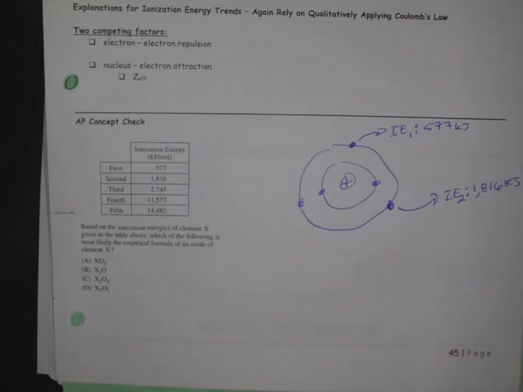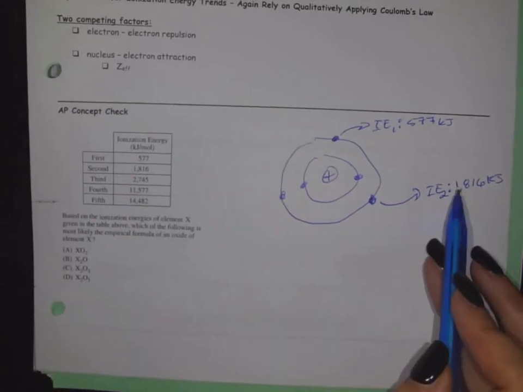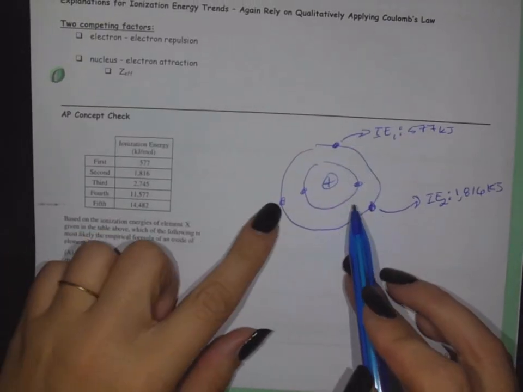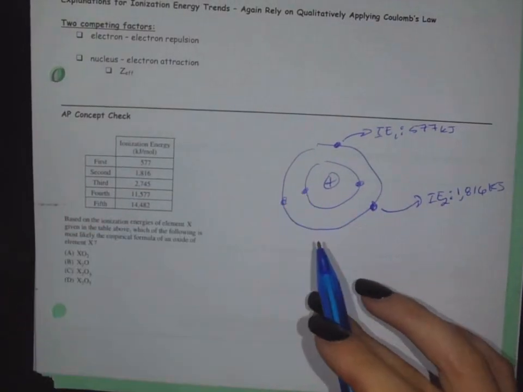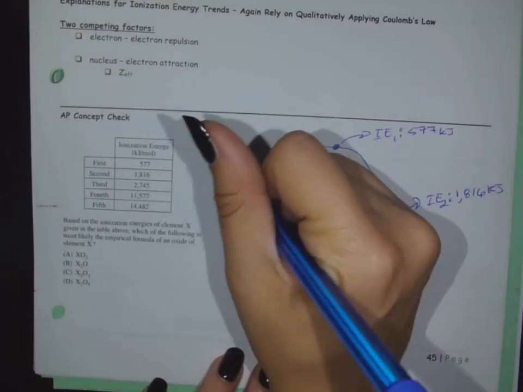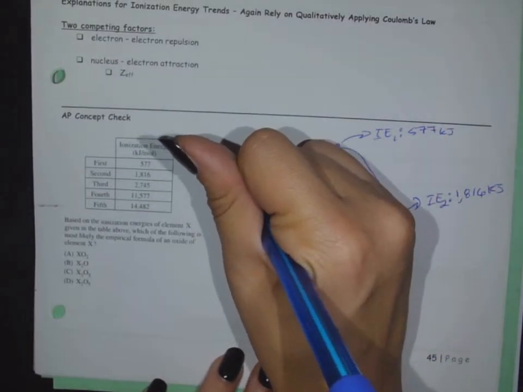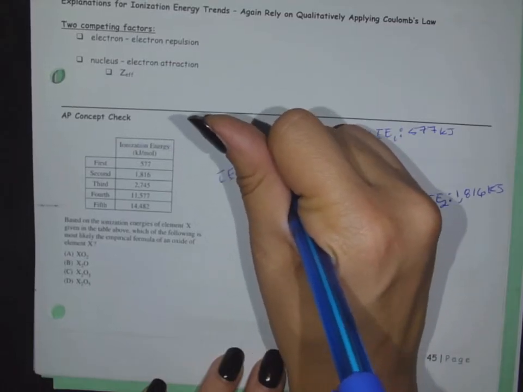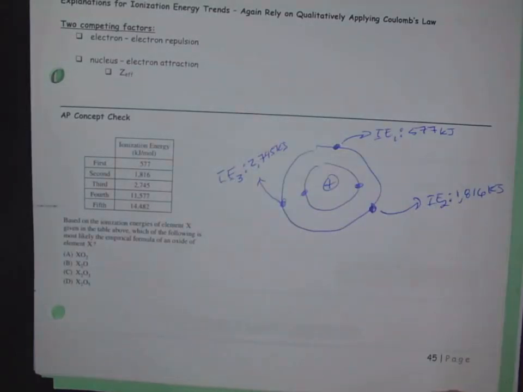Okay, nice. I was worried I had this drawing a little off. And so it took a little bit more energy to remove the second one, because once we removed the first, they all pulled in a little bit tighter. And then here's our third ionization energy, which is a bit bigger. So this is ionization energy 3. To remove the third one, it took 2,745 kilojoules of energy to remove this third electron from a mole of these atoms.